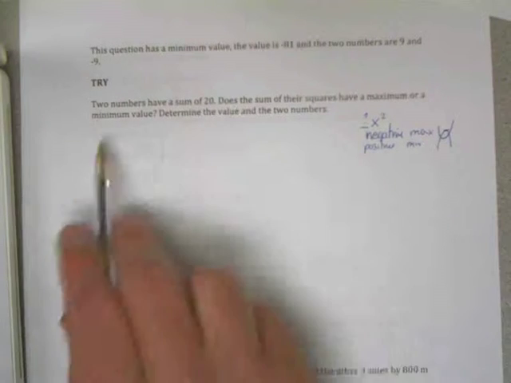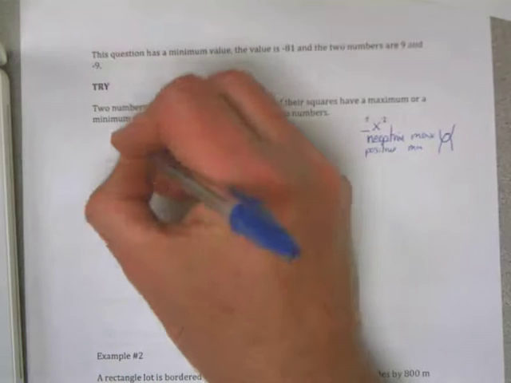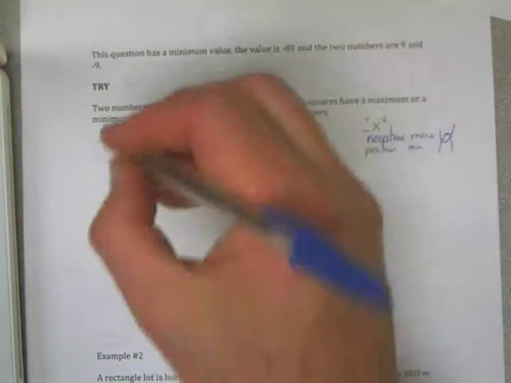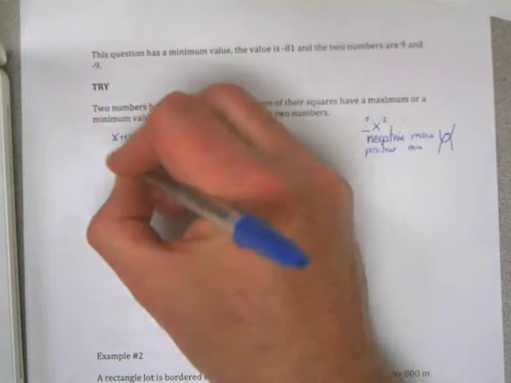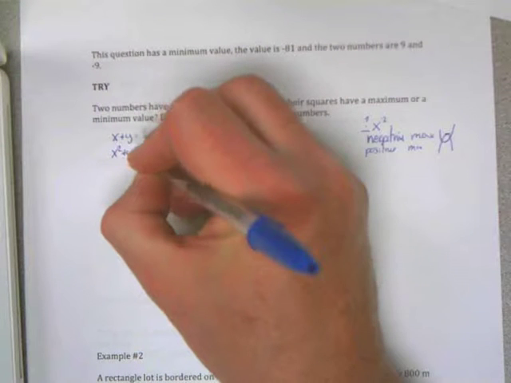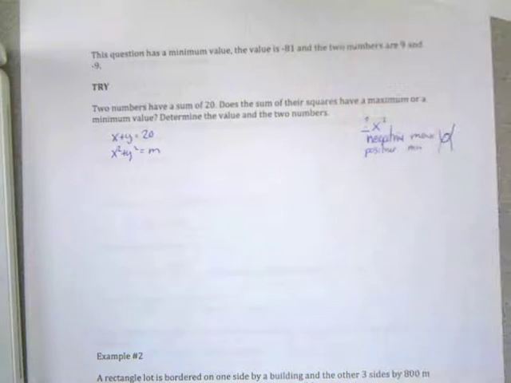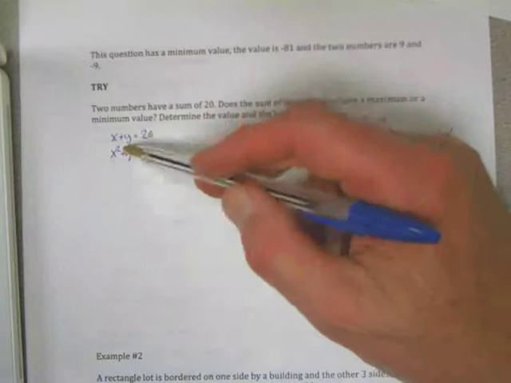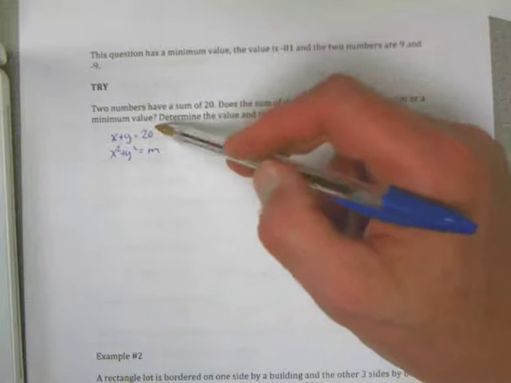So two numbers have a sum of 20. So x plus y is equal to 20. That's one equation. And does the sum of their squares have a maximum or minimum? So that sum of their squares will be x squared plus y squared equals max. We don't know. Two variables, can't solve two variables, so we want to get one by itself.